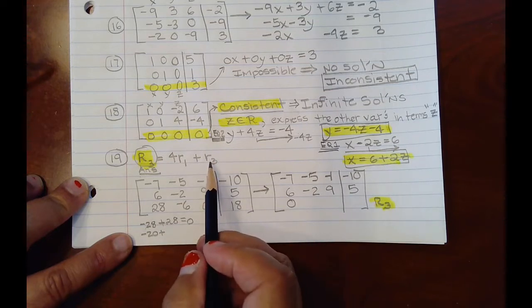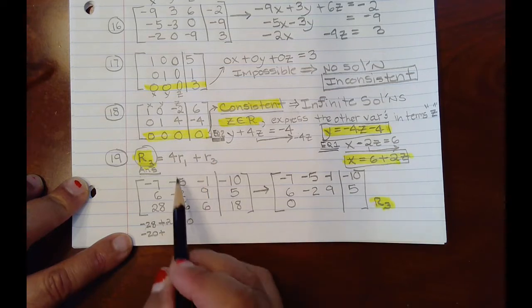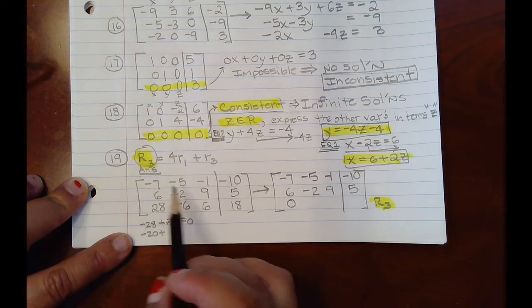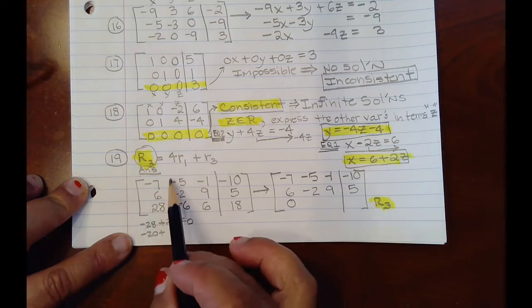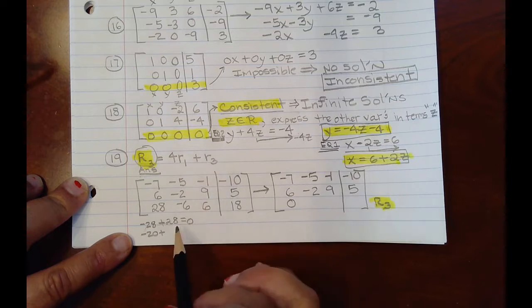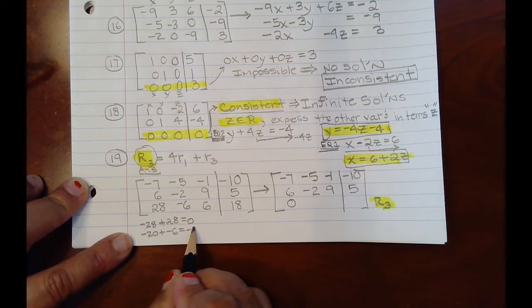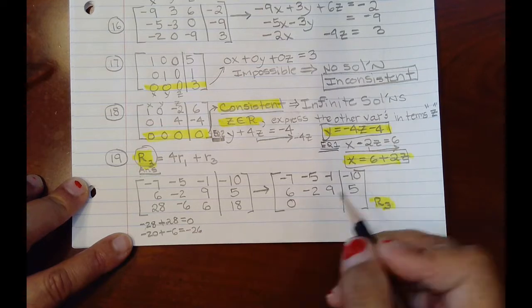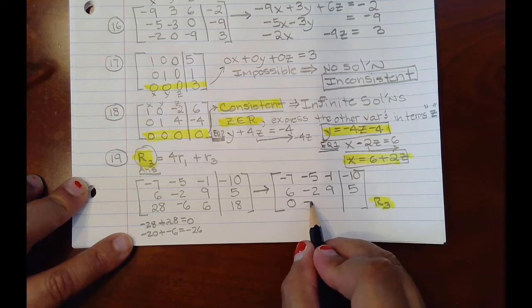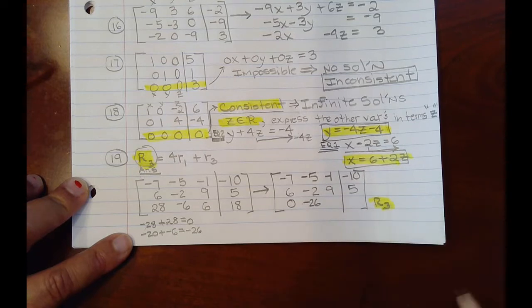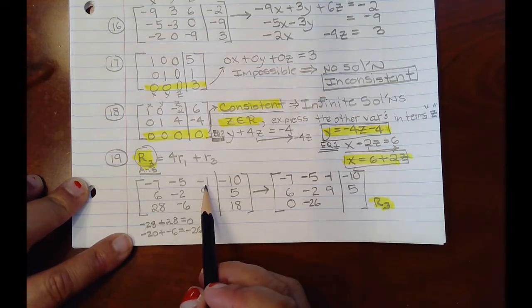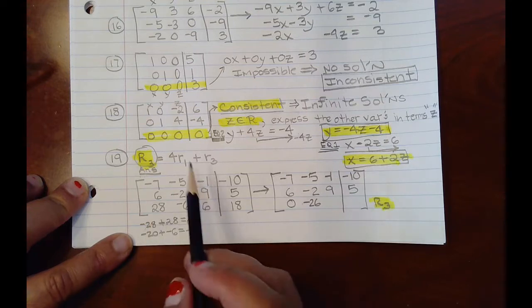And then I'm going to add whatever I find in row 3 in that same column, because I'm working on column 2. So what's in row 3, column 2 is that negative 6. So now I get negative 26, and that'll be my next entry in row 3. Likewise, I'm going to go 4 times row 1, column 3, and that will be negative 4.